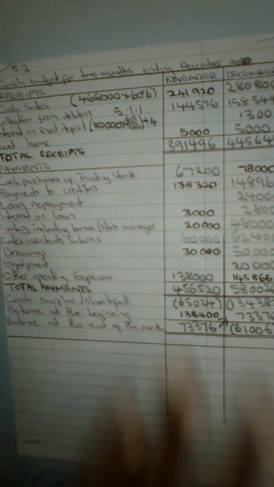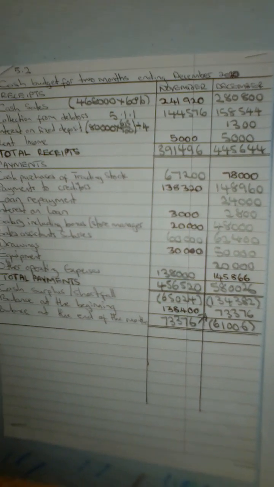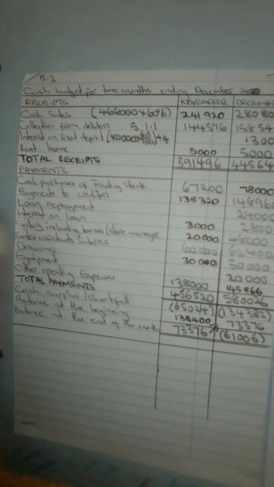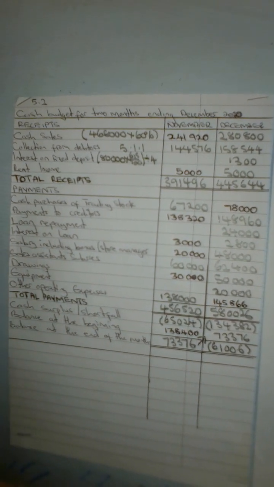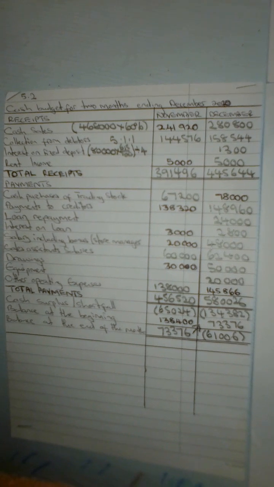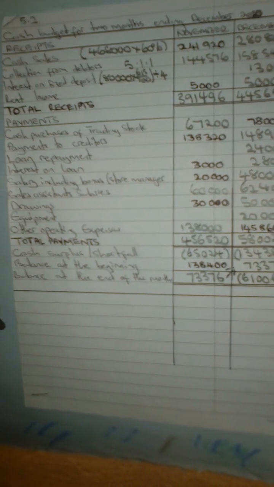Okay, learners, this is grade 11s. I hope you understood all my calculations. This question covers almost everything on the budgets, and if you have managed to master each and every calculation that I have done, then you never have any problem in any of the questions that you're going to face on the cash budget.